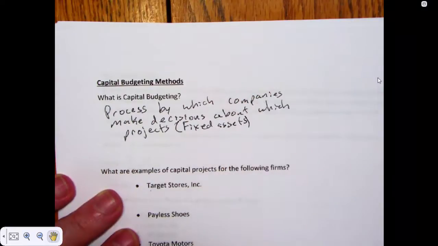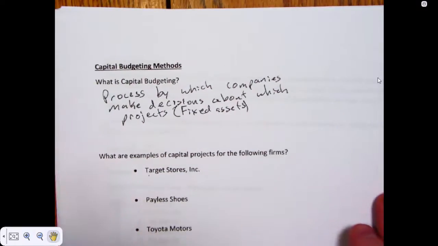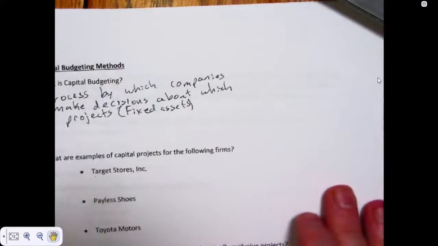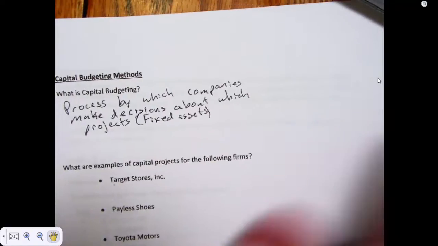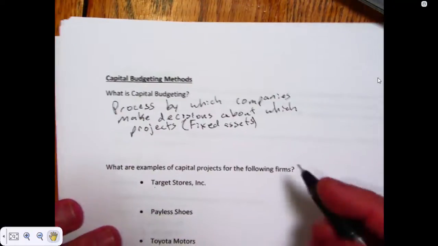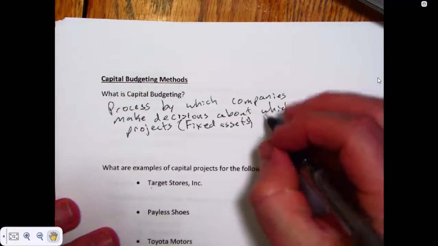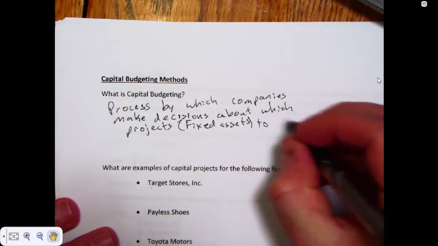And I apologize for my handwriting tonight. I'm kind of sitting in a weird way. I'm kind of on a cramped desk here. So that might help a little bit. All right, so which projects, fixed assets, a firm are to invest in?